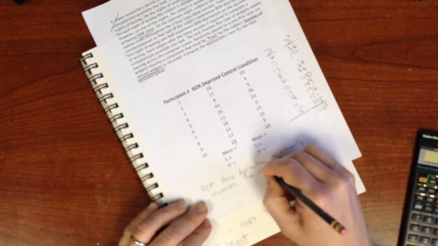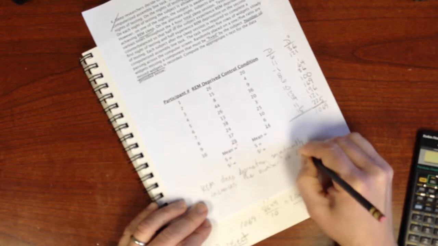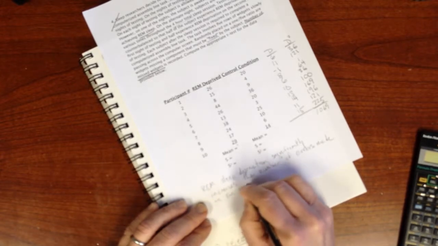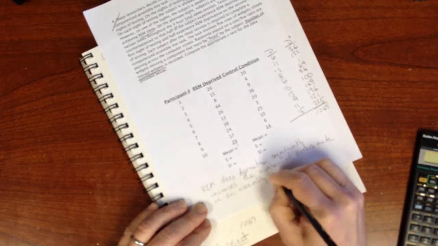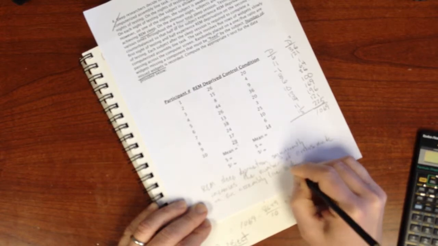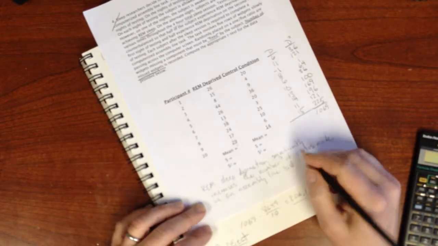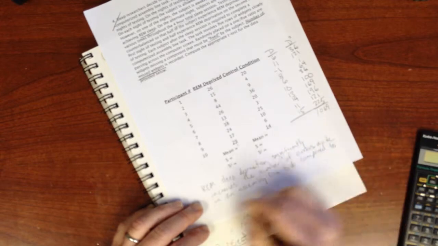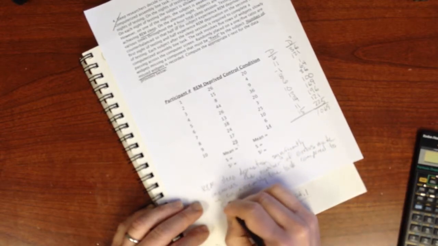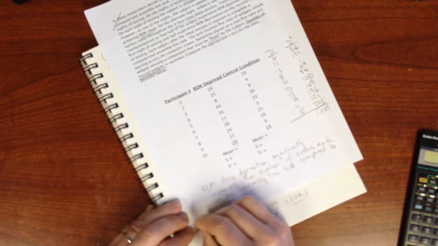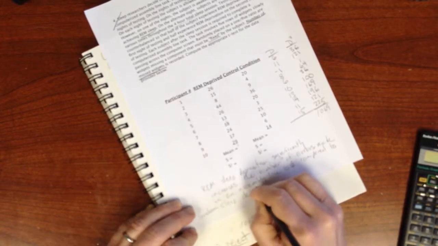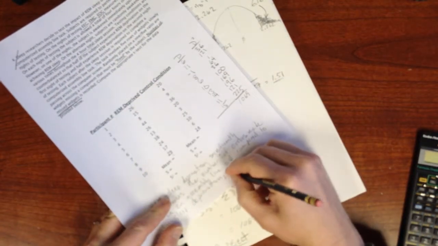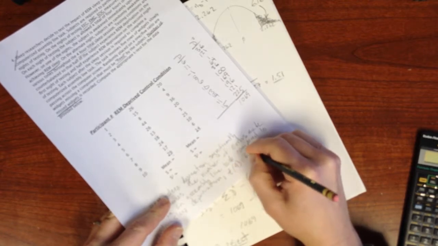So increases the number of errors made in an assembly line task compared to random sleep deprivation. I'm not done with the sentence. I want to put in my statistic in the proper APA style, so I'm going to say t with 9 degrees of freedom is equal to 6.16.